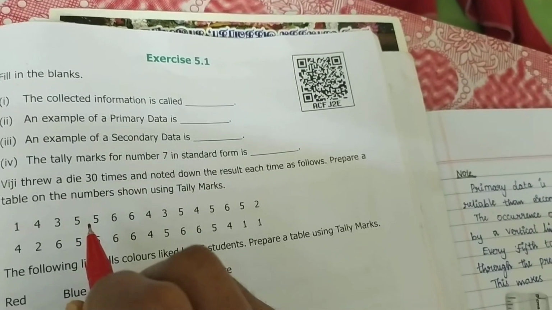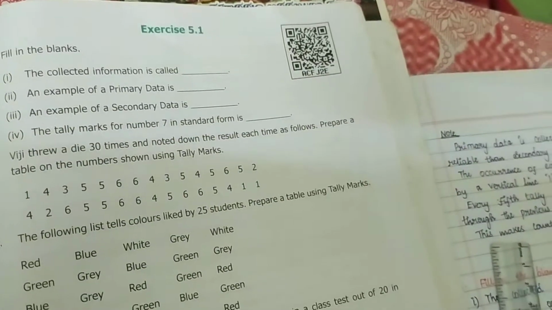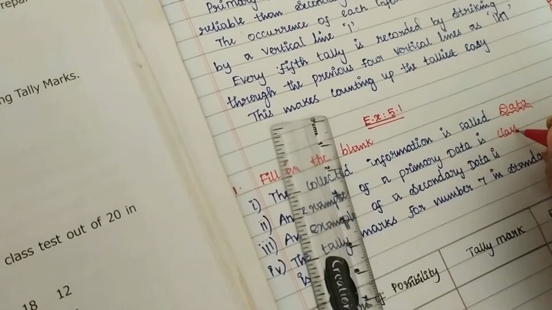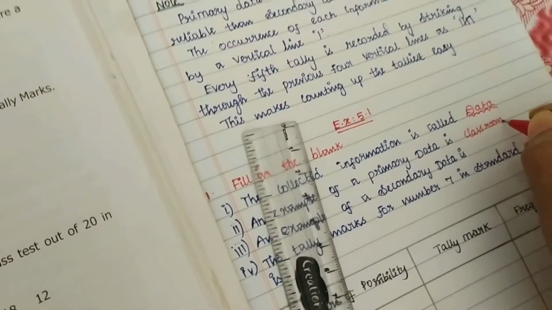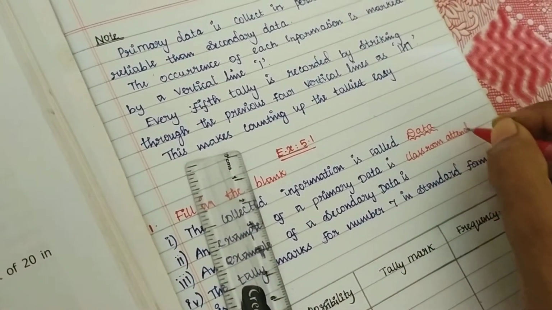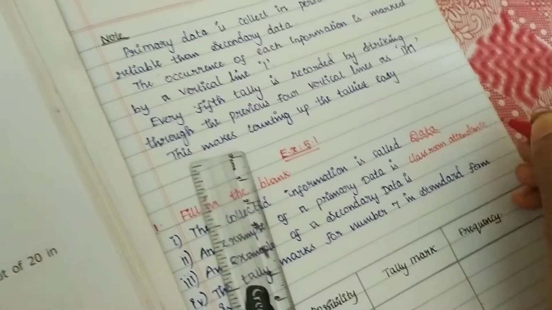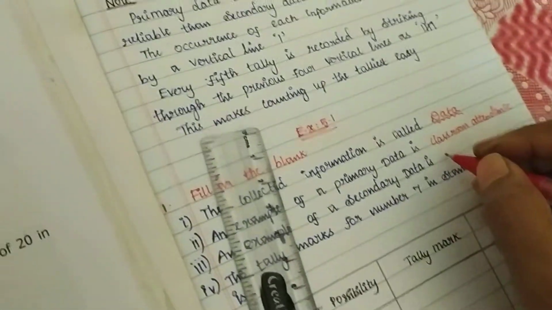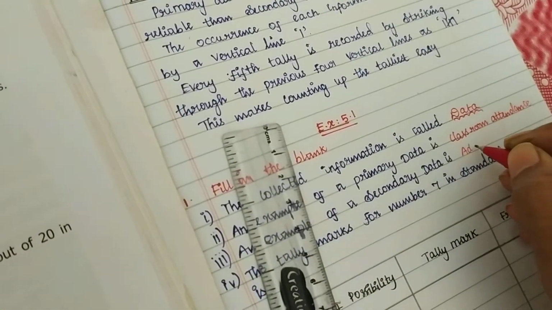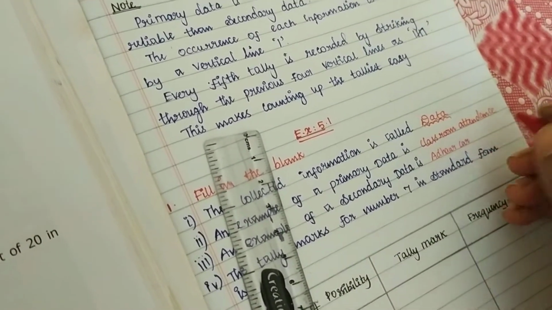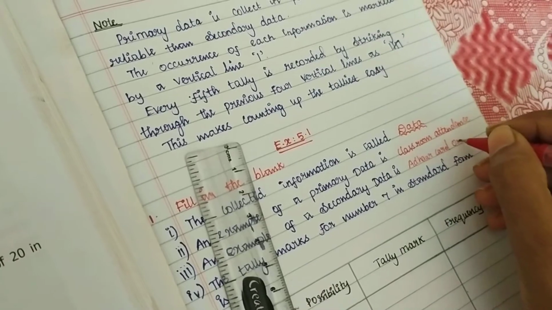Primary data is classroom attendance. It's very easy to take, right? So an example of the secondary data: Aadhaar card or census.